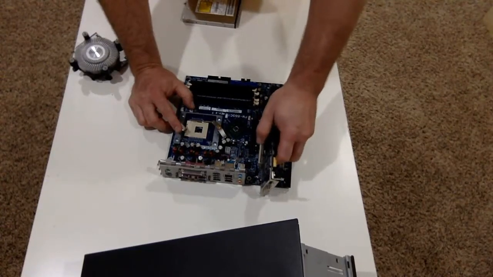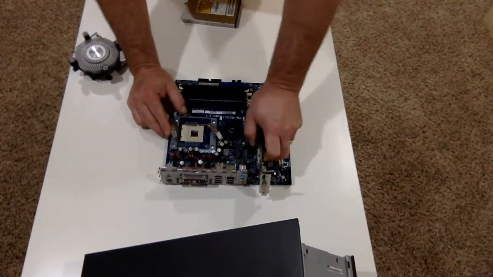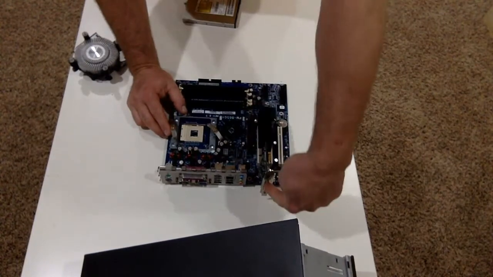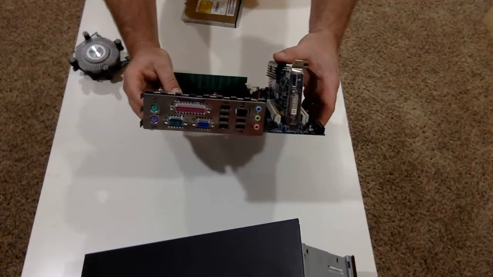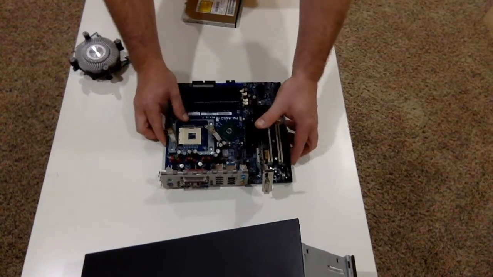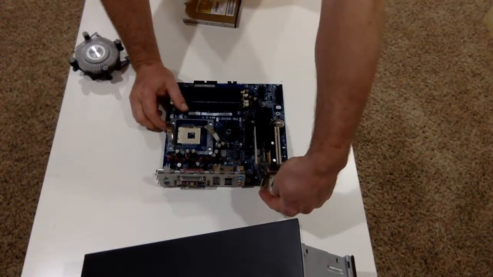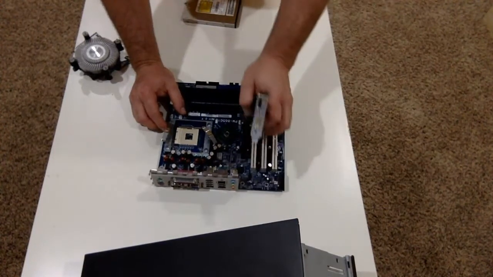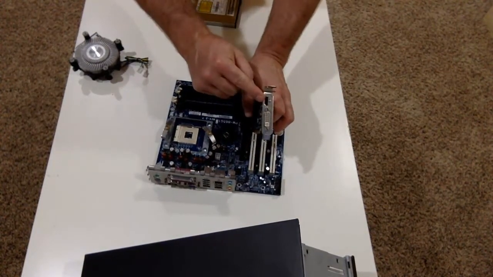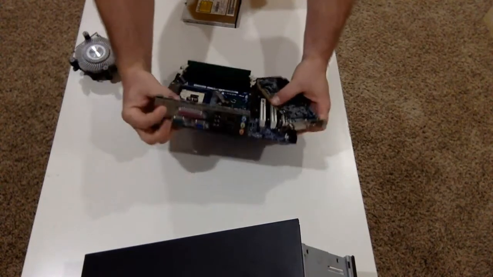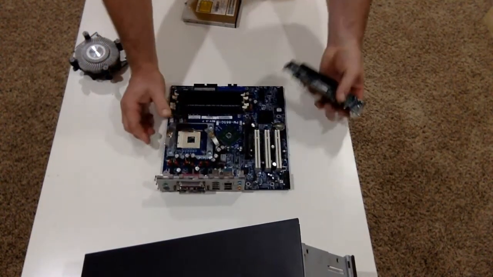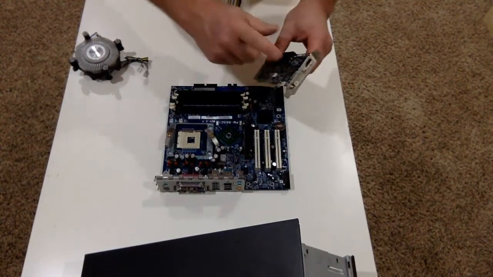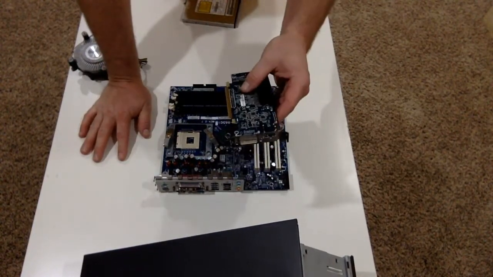So you would put it into one of these expansion slots, push down, and then you would have a new port like that in your computer. And then you would just plug your video monitor into there. You can see this one has HDMI, which is a newer port compared to VGA. Even though we're dealing with really old stuff here, this is an upgrade on that.